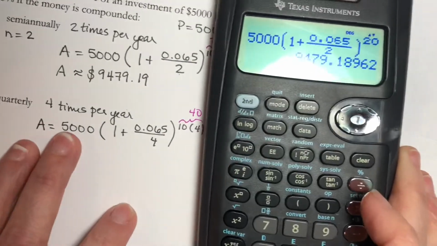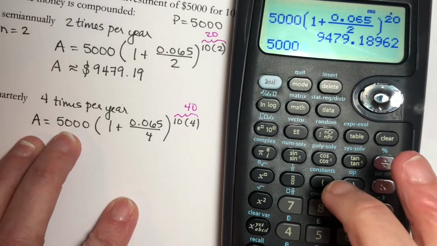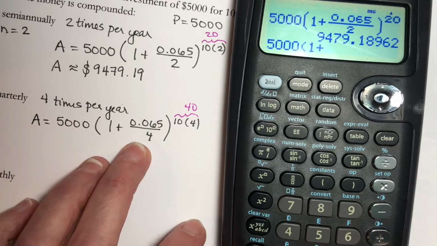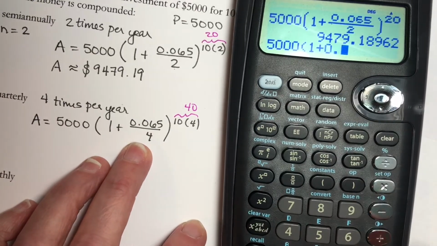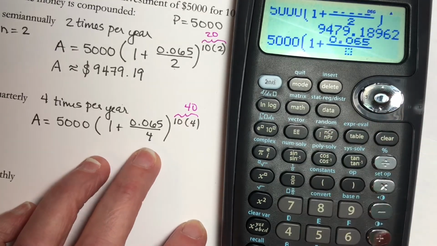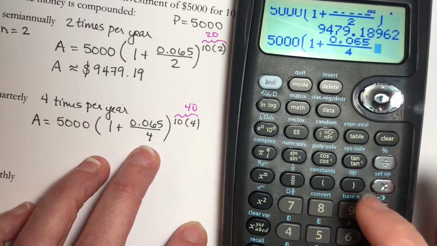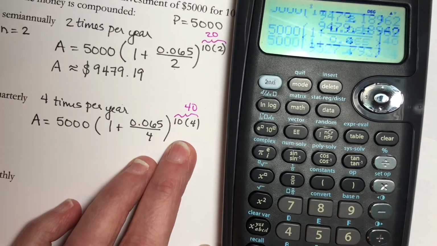So enter this in the calculator again. So 5,000 times 1 plus 0.065 over 4 raised to the 40th power.